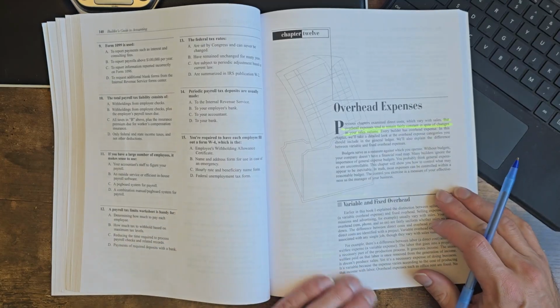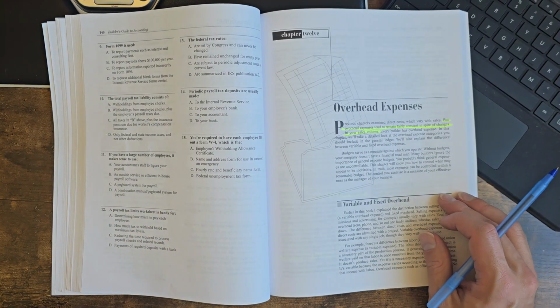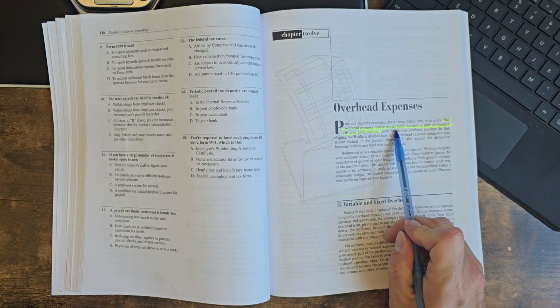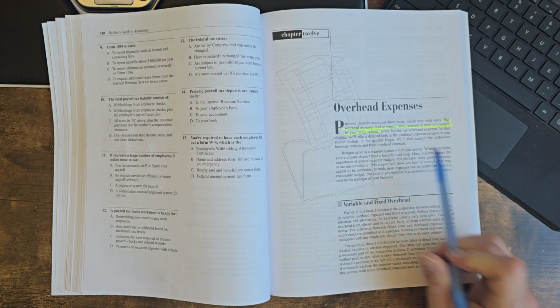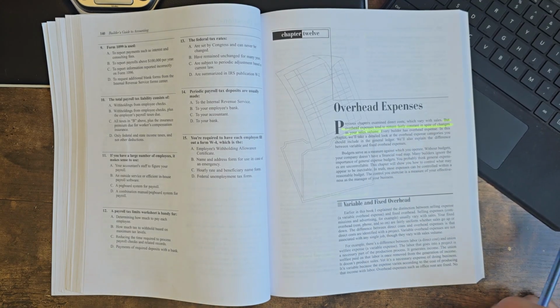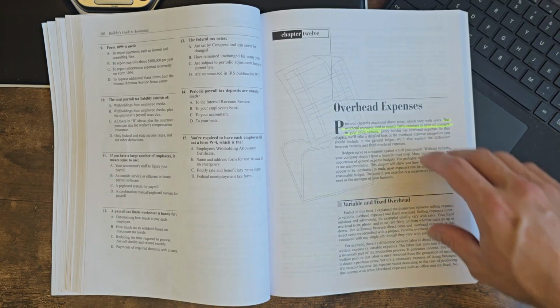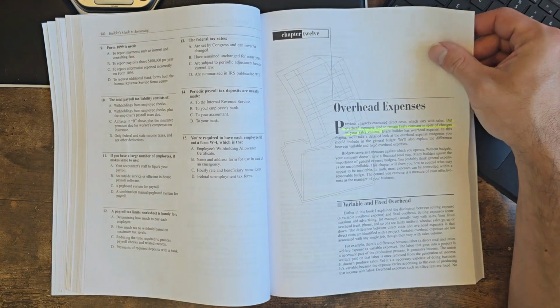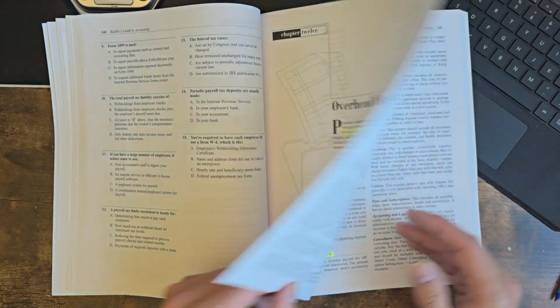Chapter 12, overhead expenses. Overhead expenses tend to remain fairly constant in spite of changes in your sales volume. Obviously, if you're selling a lot more out of the same building, does your rent and your mortgage go up a lot? It stays the same. Now that's fixed overhead.